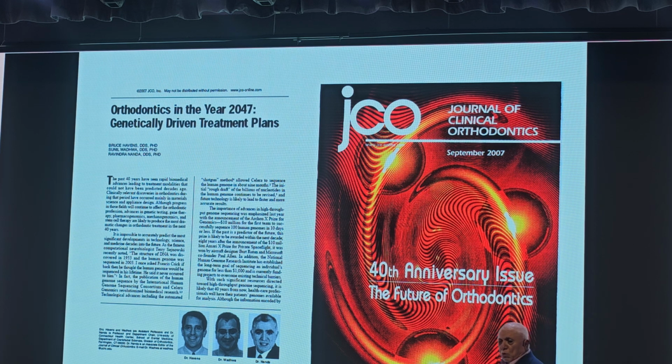The reason I show this is that the orthodontic envelope is expanding completely. And we have to think out of the box. And out of the box is that we have to treat patients who are going to have all sorts of issues. It doesn't make a difference if you're going to use aligners or you're going to use bands or brackets. This is a paper I did quite a few years ago with two of my graduate students.